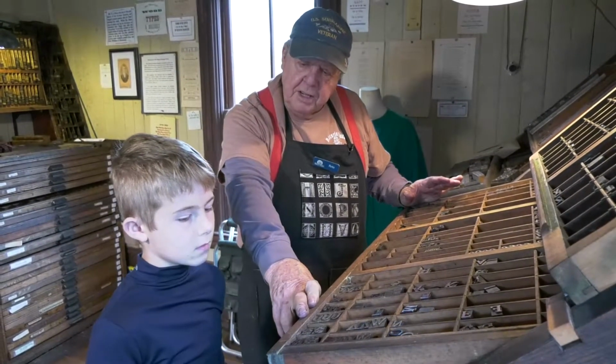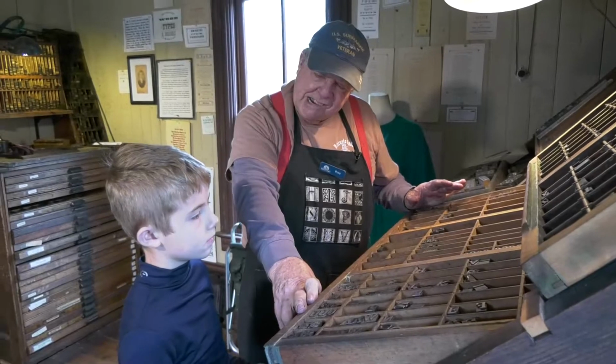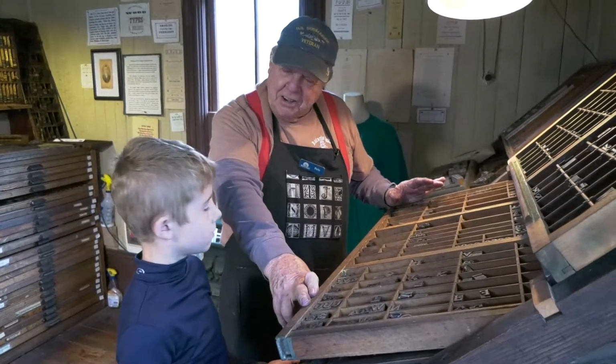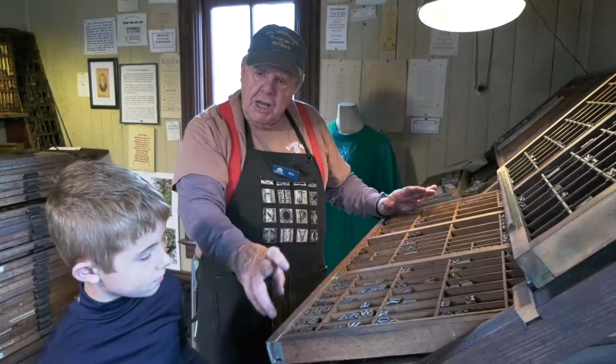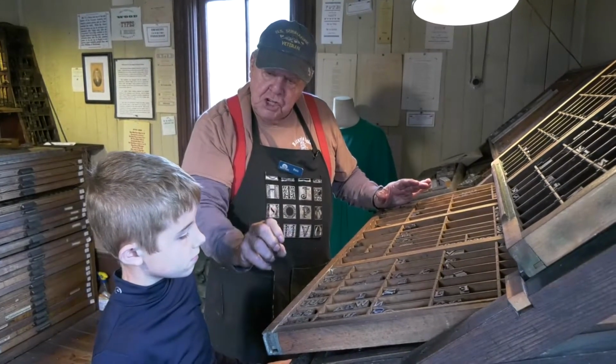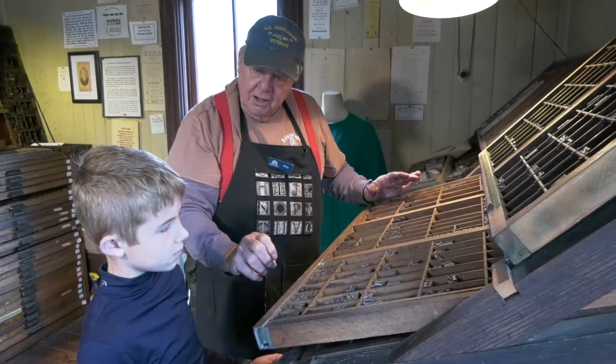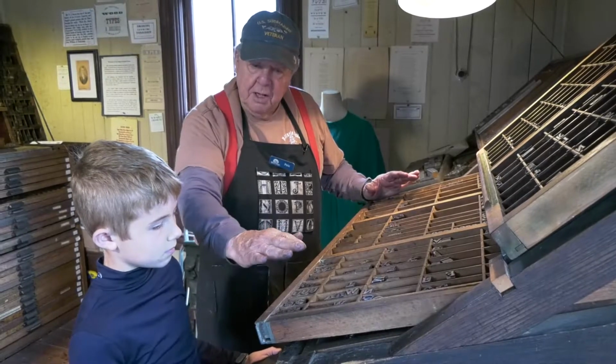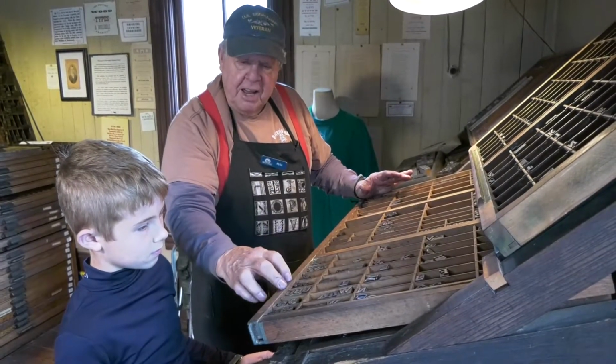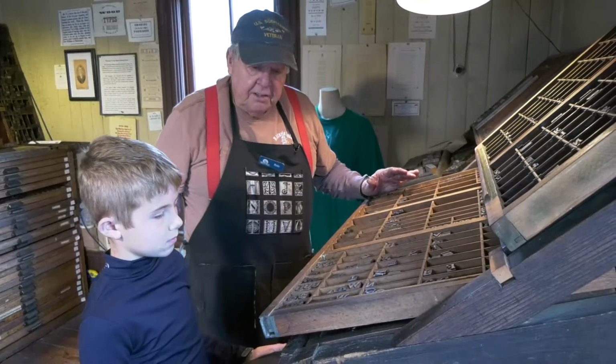Now, why do you think that might be? You don't know, huh? It's all right. In the early English-speaking language, there was no J and U in the alphabet. And when they invented the J and U, instead of putting it in order, they just stuck it down here at the bottom. So go ahead and start setting your name.